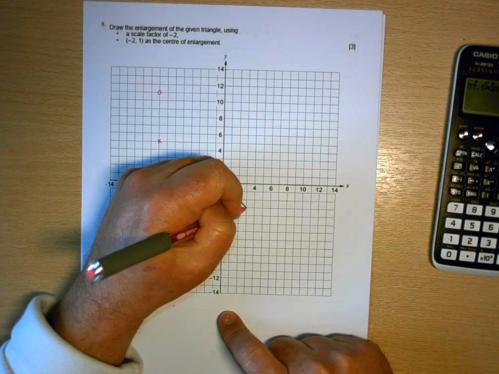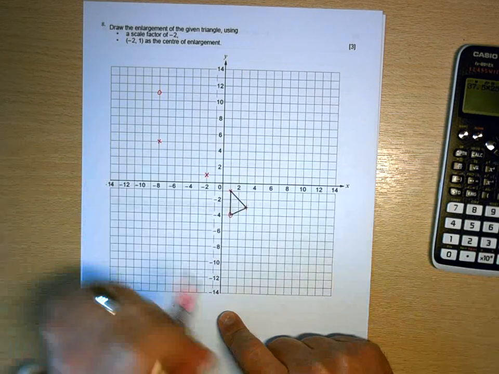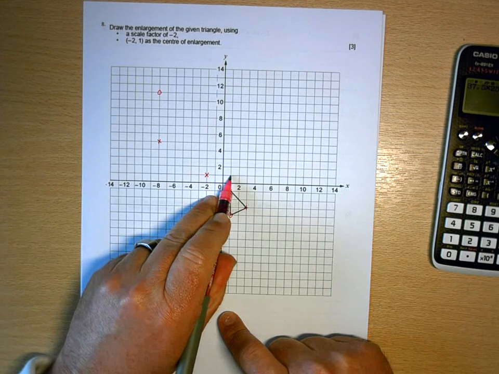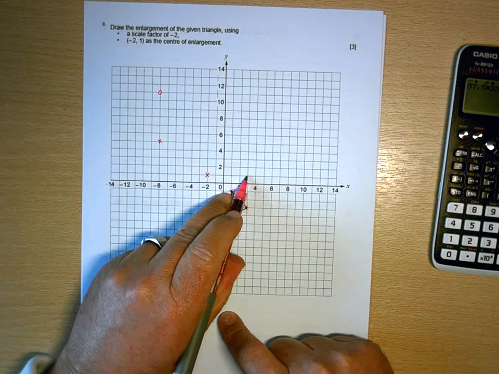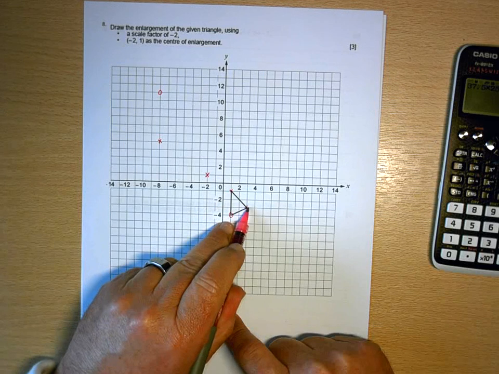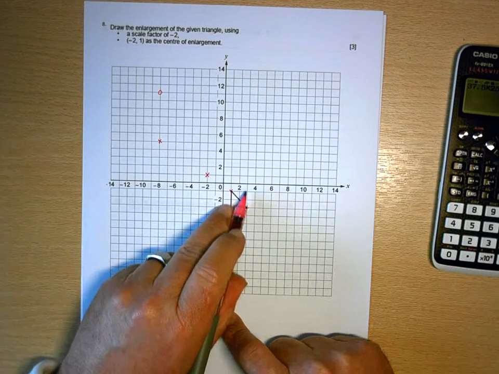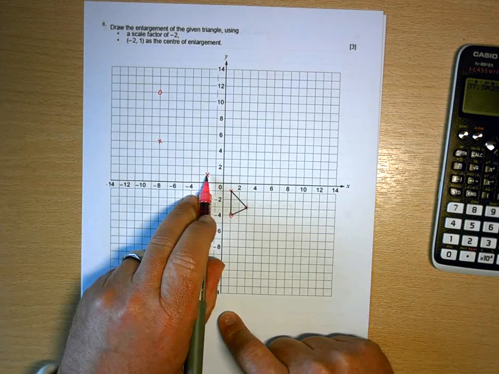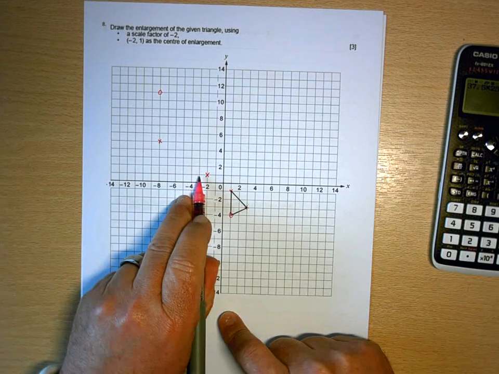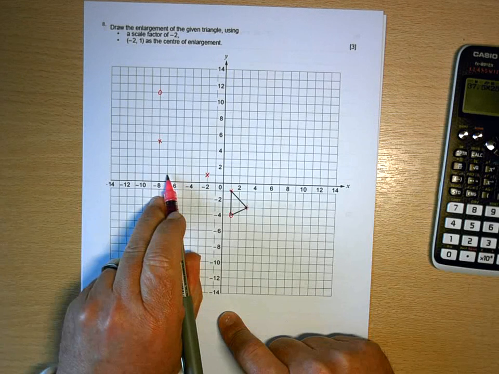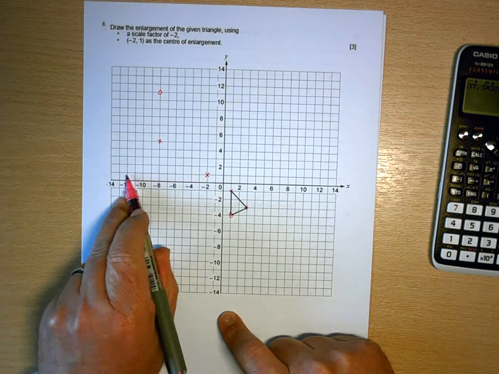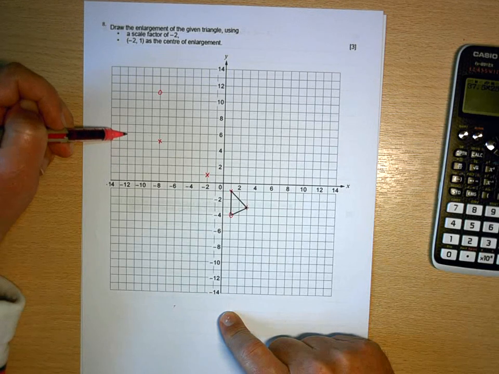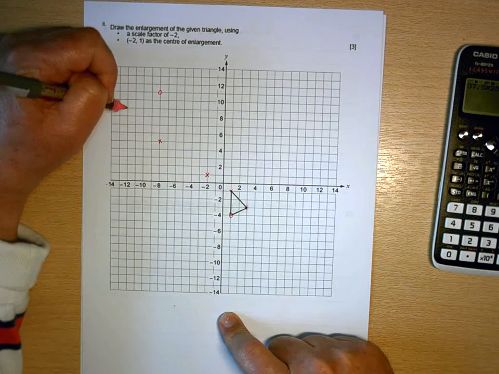And then finally, that one is going to be right 5, down 4. So right 5, down 4 becomes left 10, up 8.